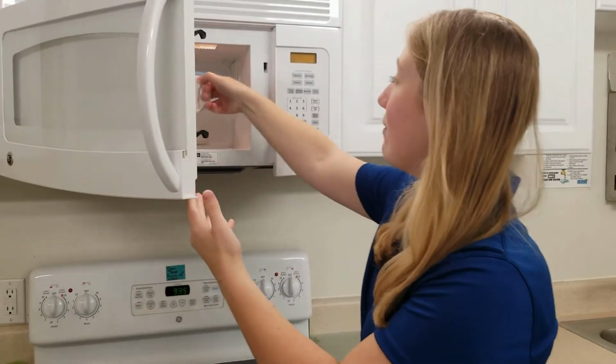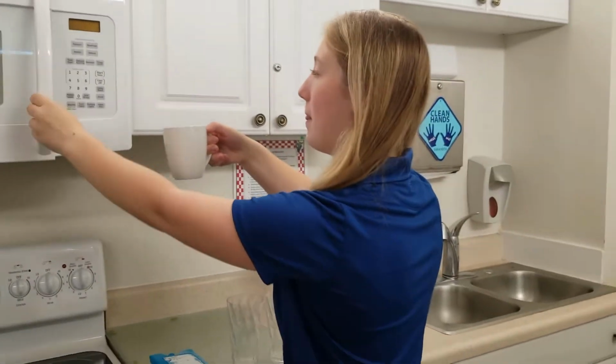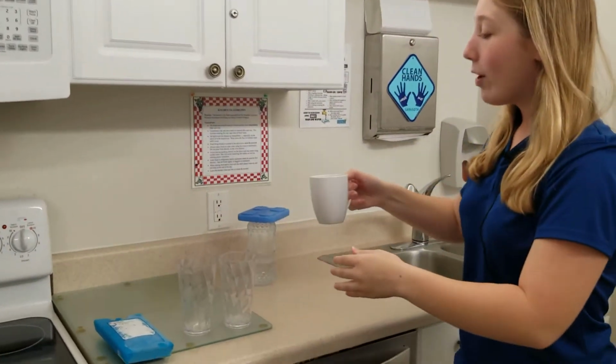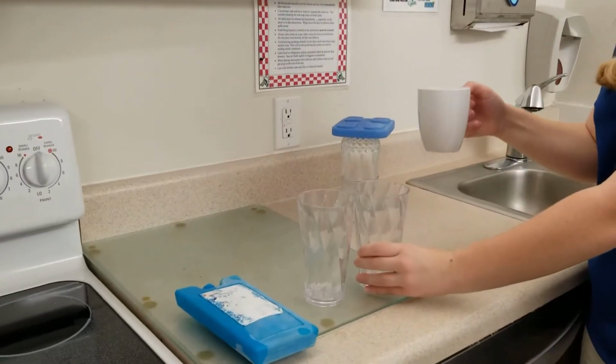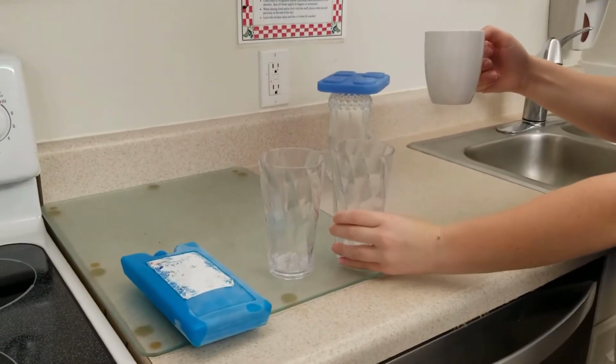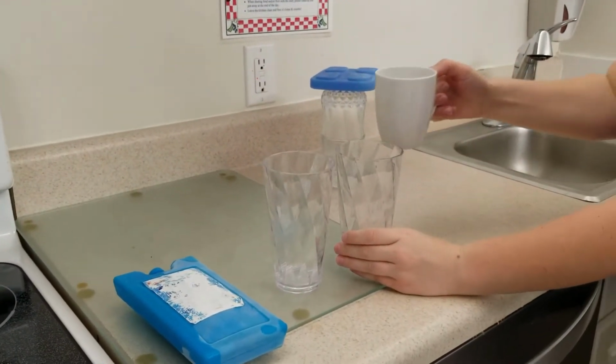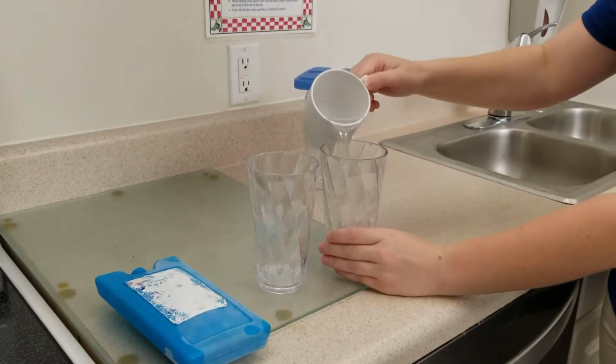Okay, so it's safe to touch, so I'm going to take it out and pour it into my cup. Now, these cups will not melt or crack with hot water. Make sure that you have cups that will not melt or crack when you pour hot water in them too.